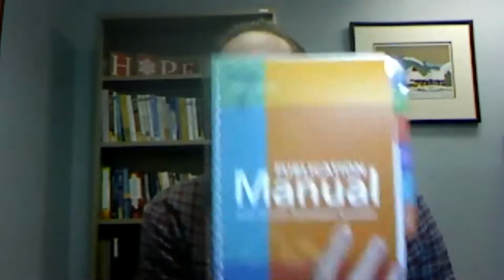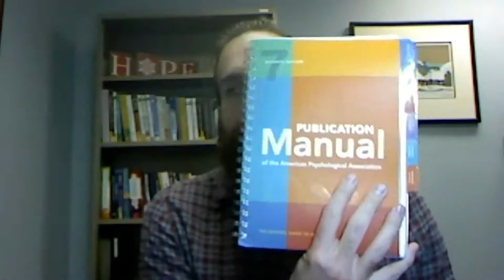But APA is the American Psychological Association, and they have a formatting manual or a publication manual, and it's in its 7th edition. You don't have to buy this. Might be helpful too. There's references online. If you Google APA formatting, it can provide you with information as to how to do that.